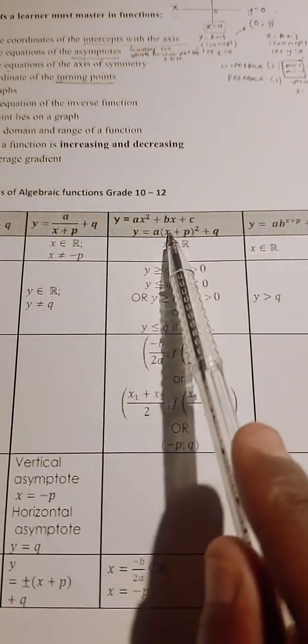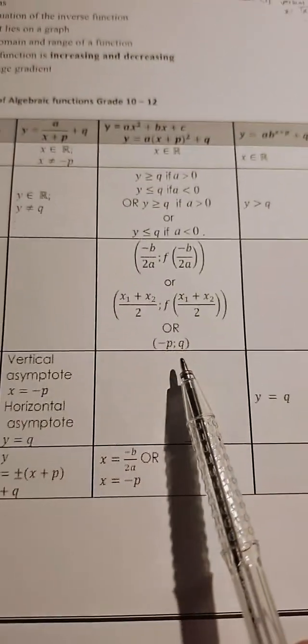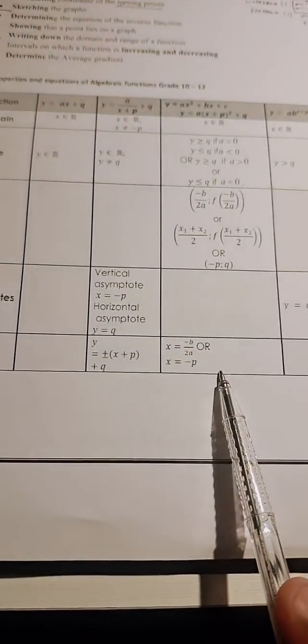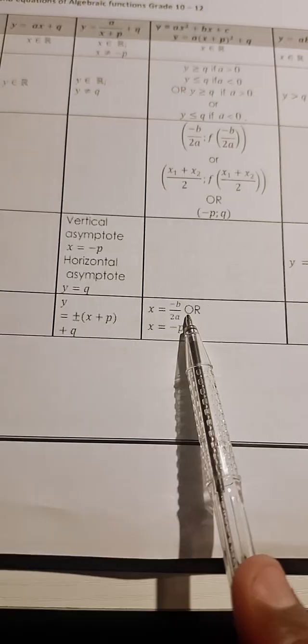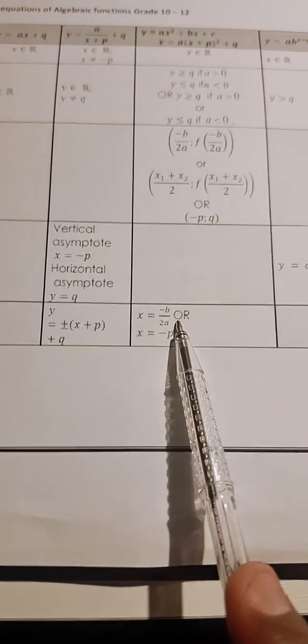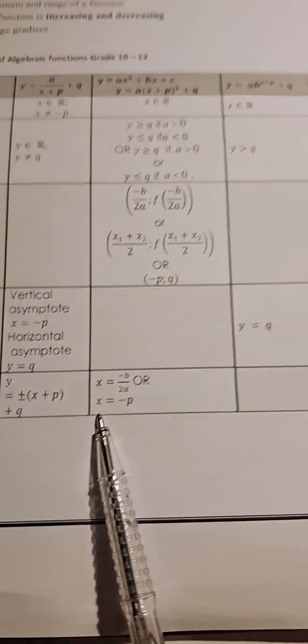Then remember, guys, that the turning point you can read from the turning point form. The inverse of plus p is the x coordinate of the turning point, the q value as it is is the y coordinate of the turning point. Then asymptote, we don't have any for a parabola. Axis of symmetry, please guys, the formula x is equal to minus b over 2a gives us the equation of the axis of symmetry, which is a vertical line that coincides with the x coordinate of the turning point. Or, when we are given the turning point form, the inverse of p is the equation of the axis of symmetry. Okay, remember that.